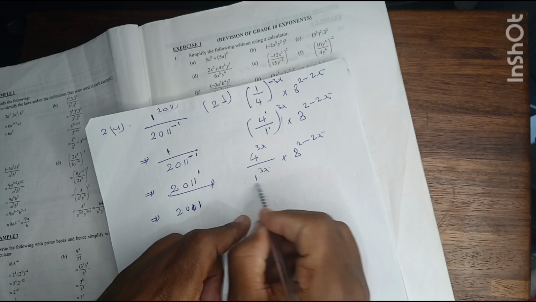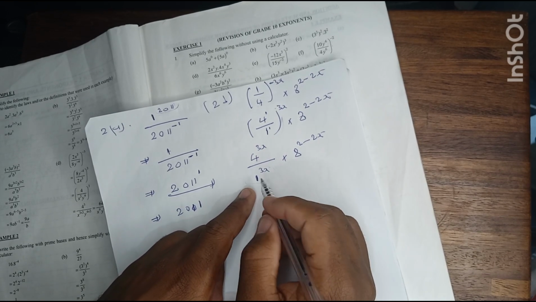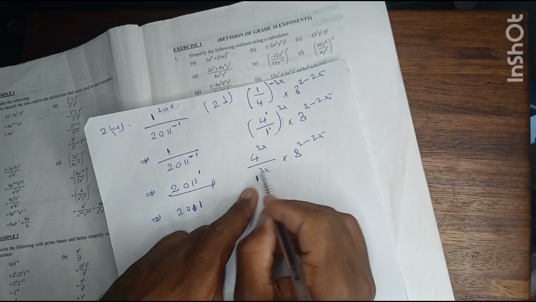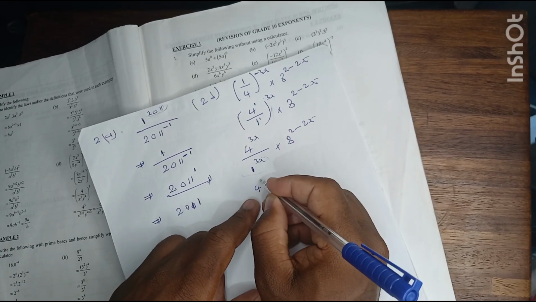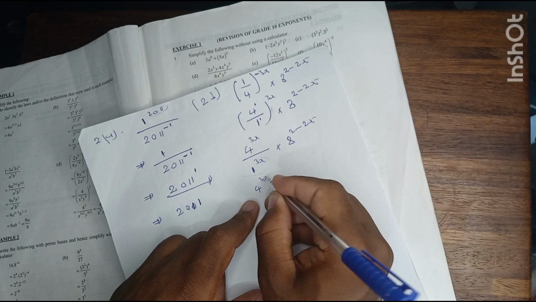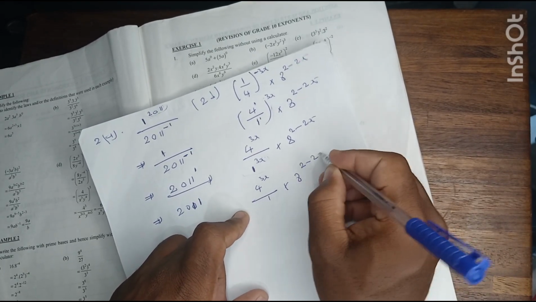And we said from our rule that if we have 1 as our base and it is to the exponent of any number, it is always 1. So it's going to be 4 to the 3x all over 1 multiplied by 8 to the exponent 2 minus 2x.